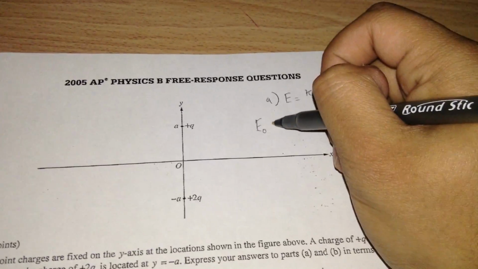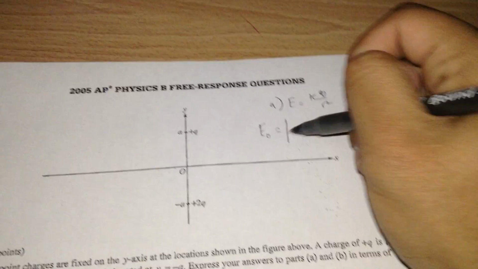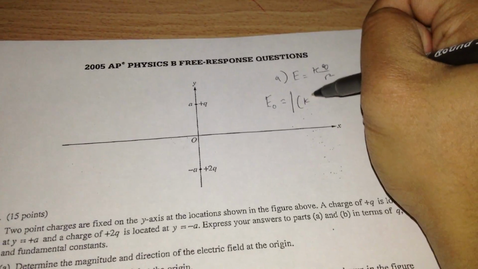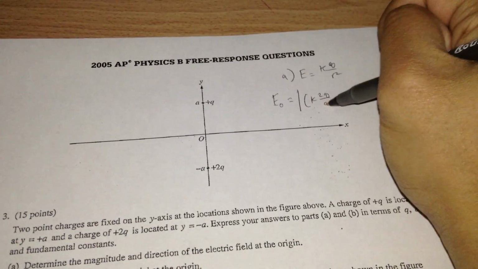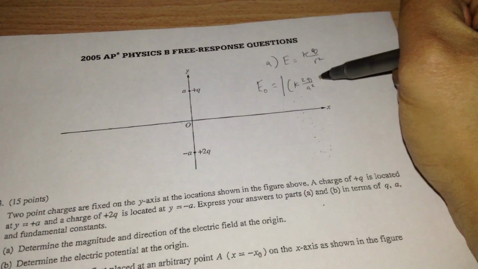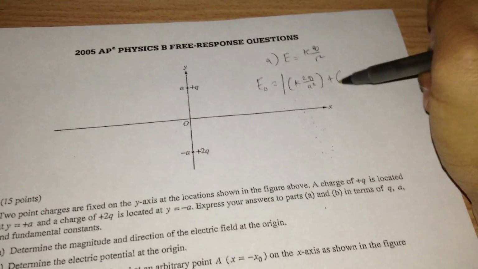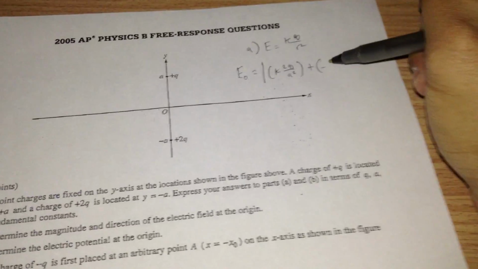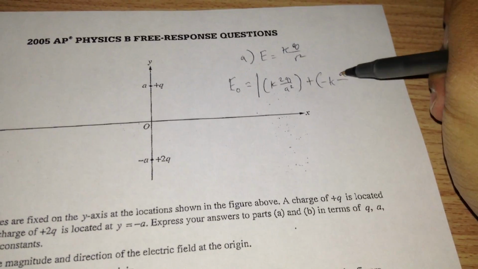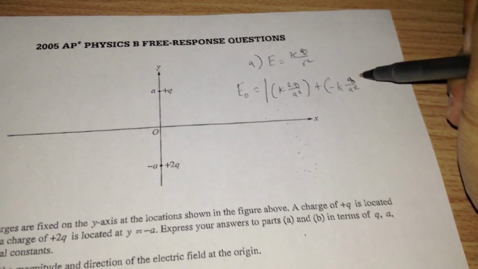E0 is equal to the absolute value of k 2q over a squared, and then add that to negative kq over a squared again.